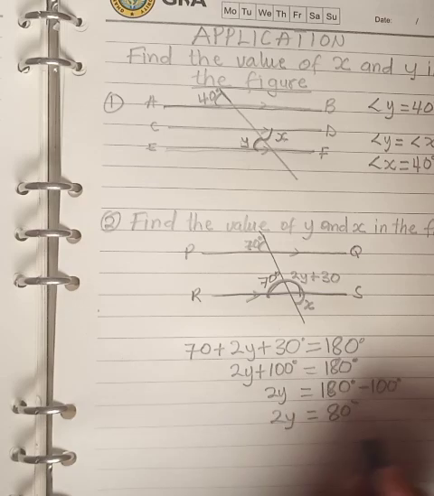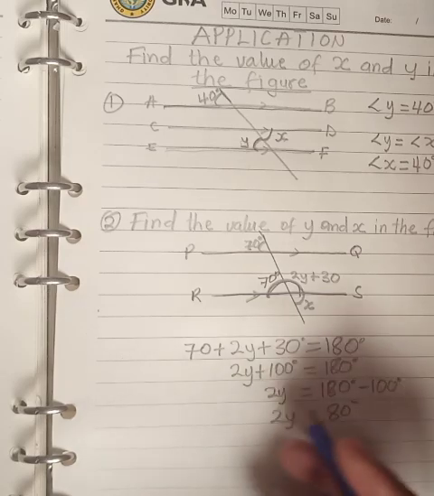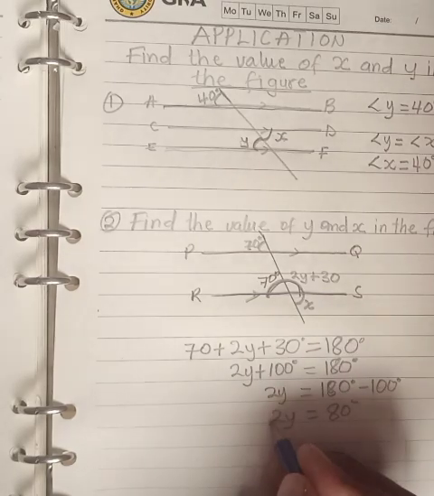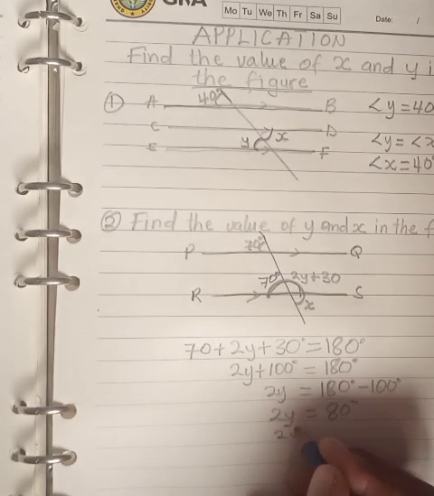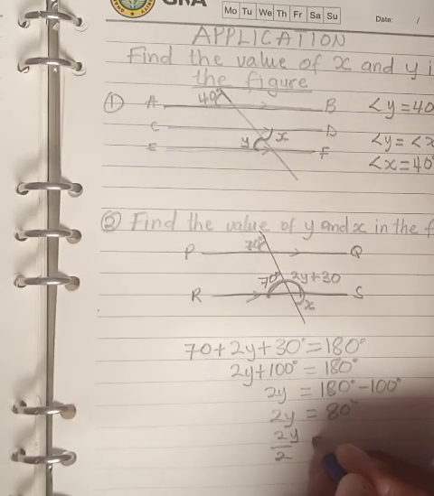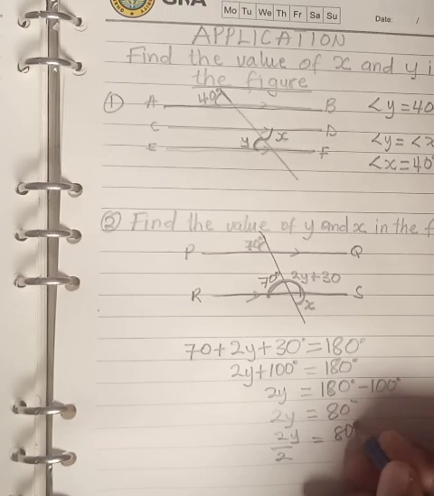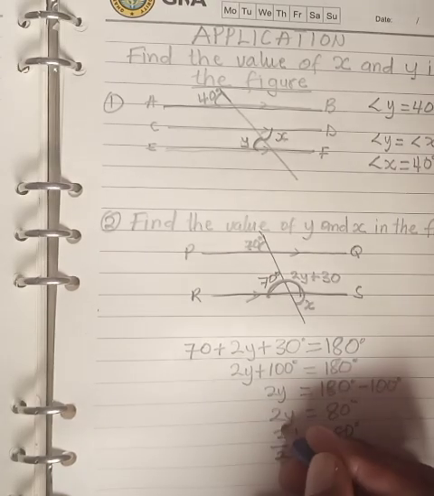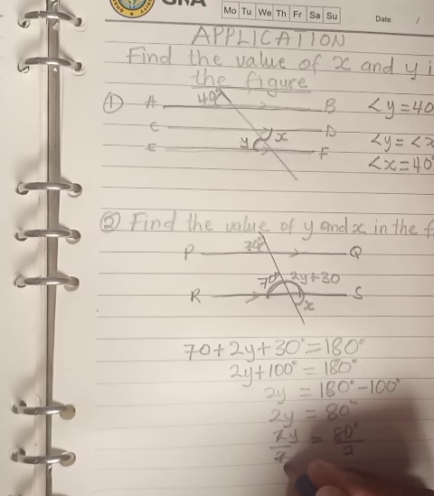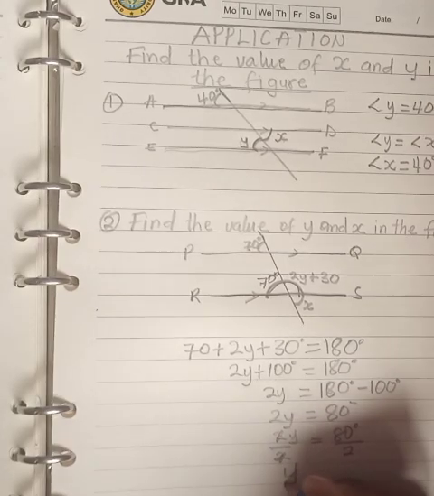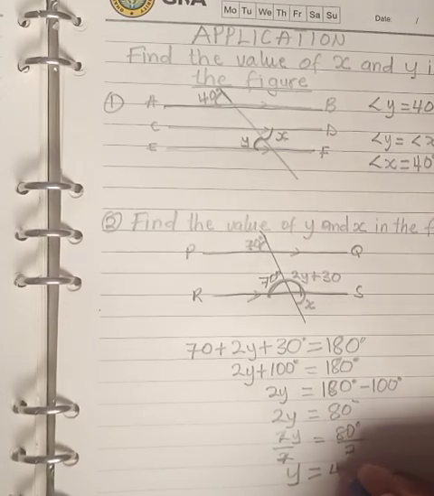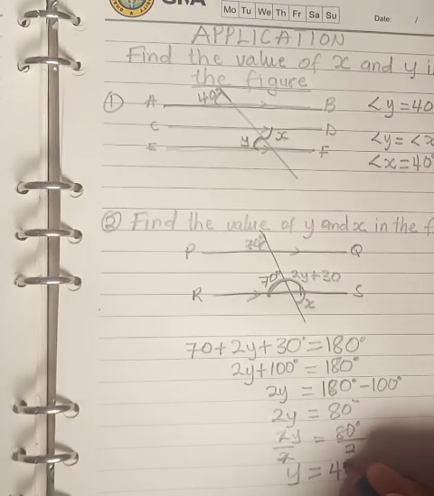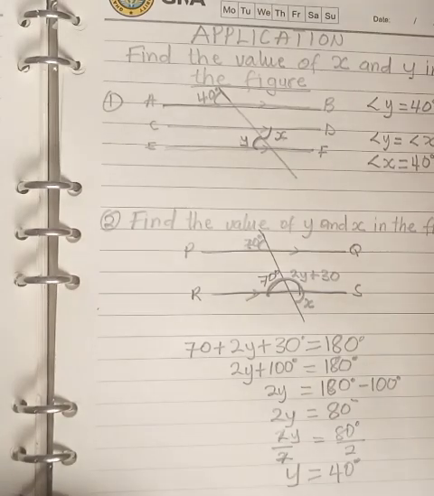Now we learn how to make a variable the subject, right? So we want y. So since 2 is multiplying, we apply the reverse operation, which is division. So 2y divided by 2 is equal to 80 degrees divided by 2. This will cancel this, and our y will be equal to 40 degrees.